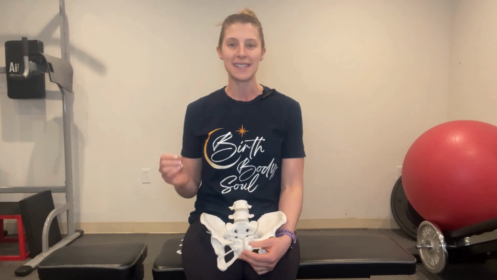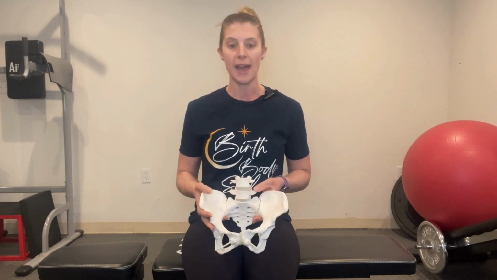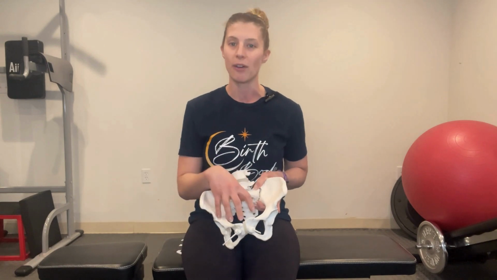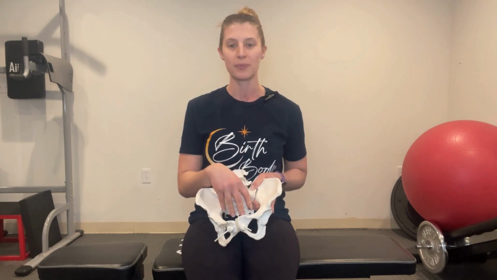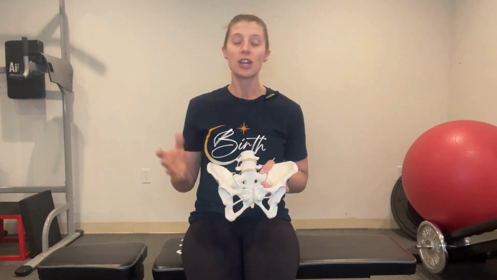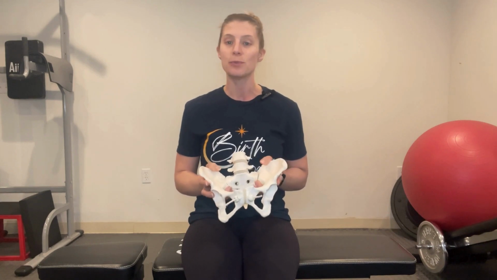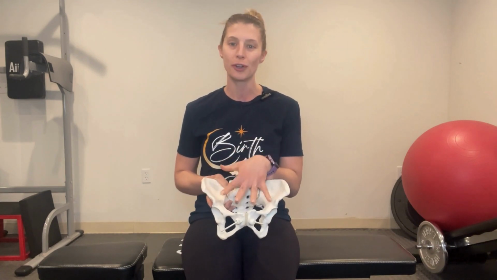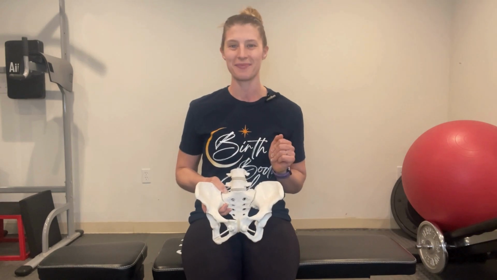So movement is key in labor in general, but hip mobility itself can play a big role in helping your baby navigate your pelvis to be born during labor. So today I'm going to be talking about the different levels of your pelvis and show you simple and easy moves that you can do to improve your hip mobility starting today.